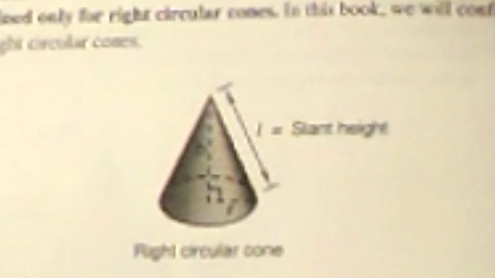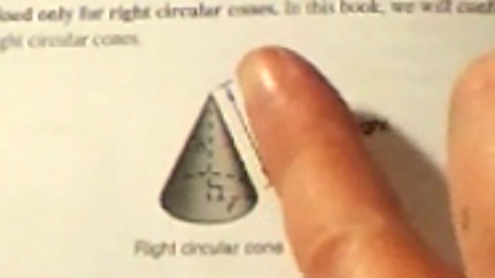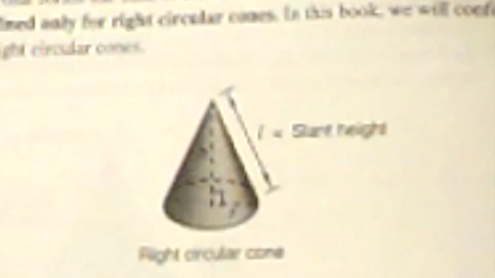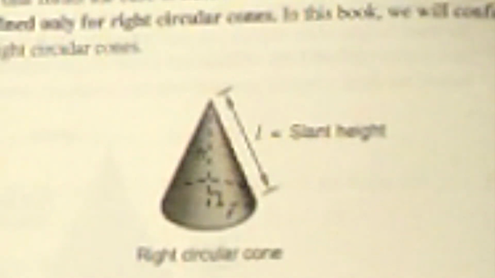The other thing you need to know about both pyramids and cones, but mostly about cones, is the measurement of their slant height. The slant height is the length from the vertex to the bottom of the cone, or to the plane of the base. So the slant height is the distance from the top of the vertex to the bottom of the cone, or to the plane of the base. If the base is sitting on a table, then it would be from the vertex all the way down to the table.